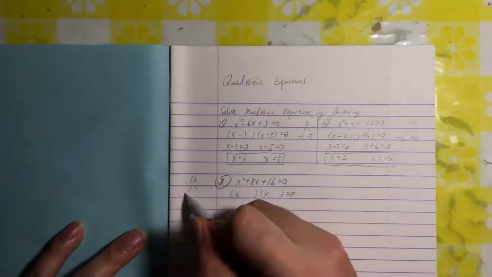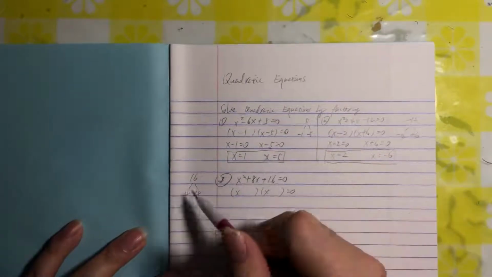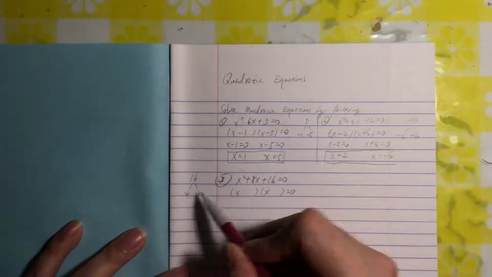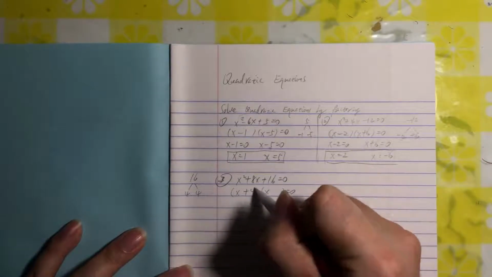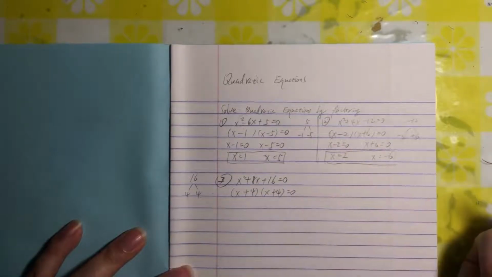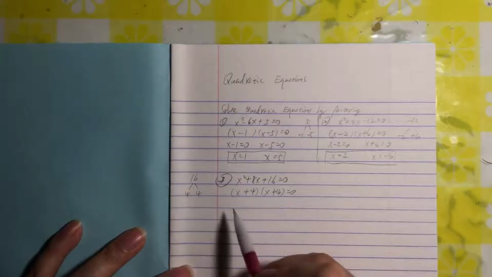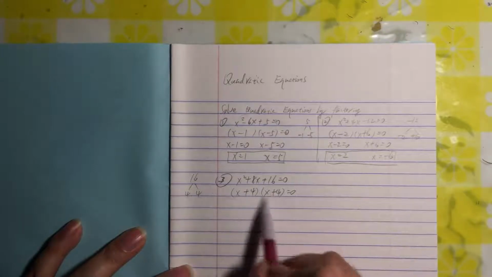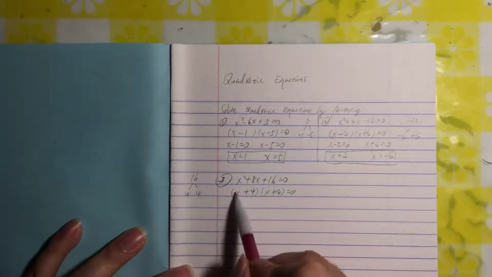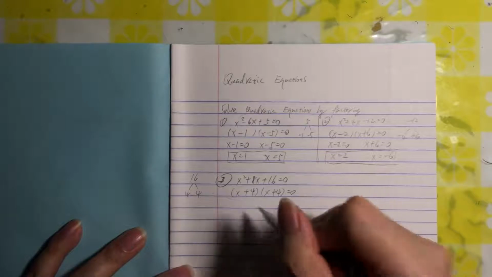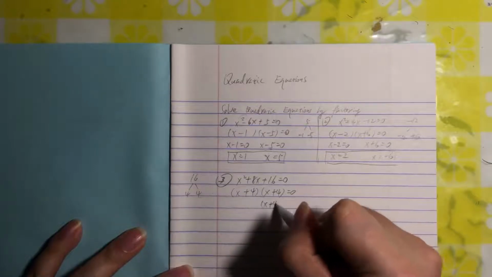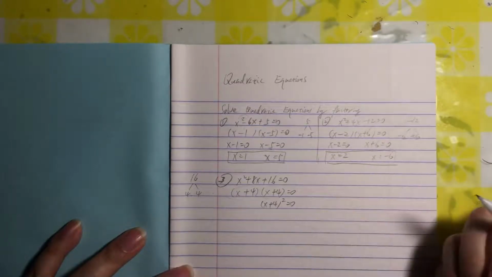Here we can try 4 and 4. We know that 4 times 4 is 16 and 4 plus 4 is 8. So we write x plus 4, x plus 4. Now here, that's a special case. If both factors look exactly the same, we write x plus 4 squared equal to 0.